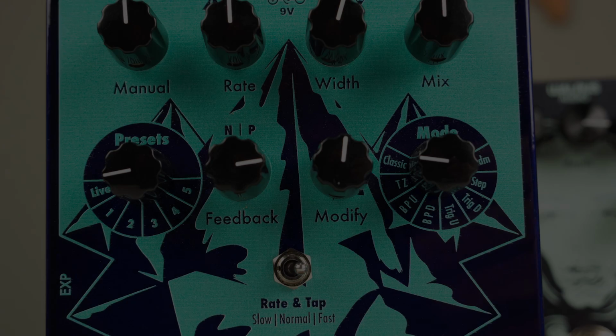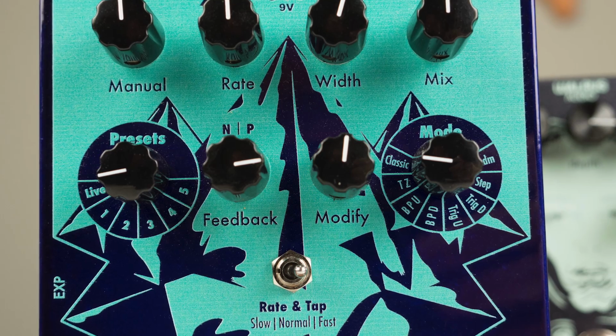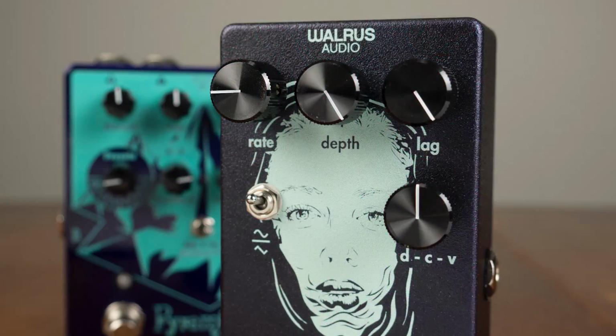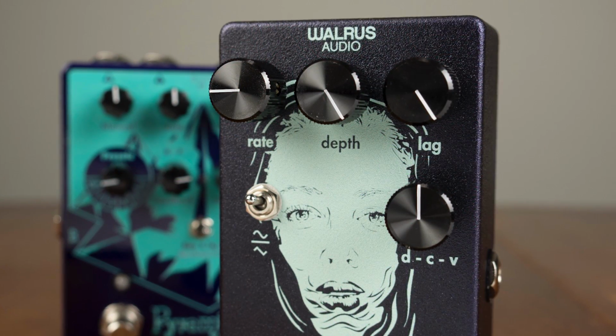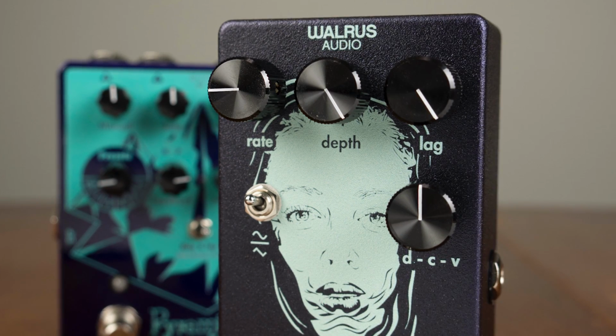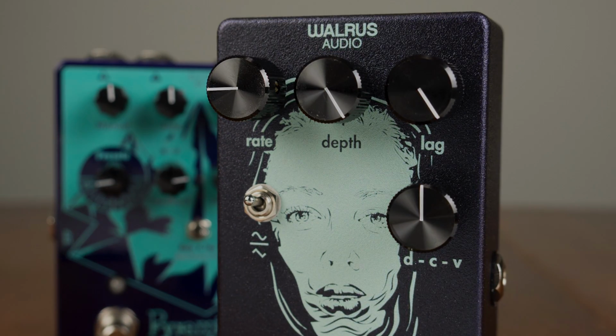Now knowing that a chorus has a longer delay time than a flanger, let's adjust the delay on our EarthQuaker Devices Pyramids to sound like a chorus, and this is easily done by adjusting the manual knob. On the Walrus Julia, I have it set up for a classic chorus tone, taking that lag or delay time all the way to the right for its longest setting for a nice lush sound.